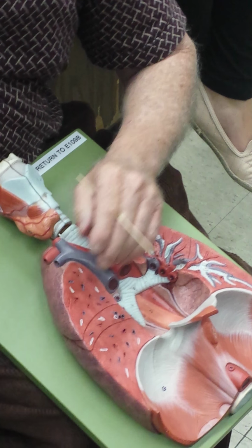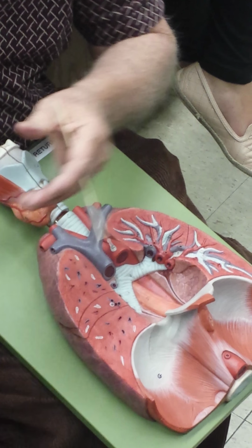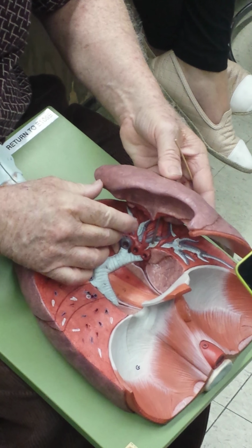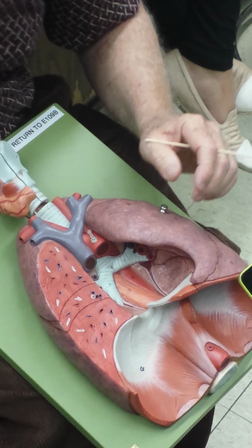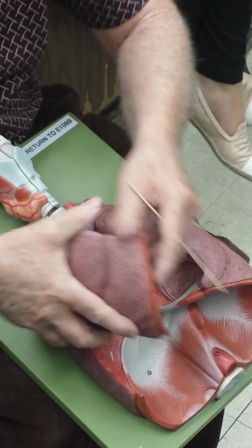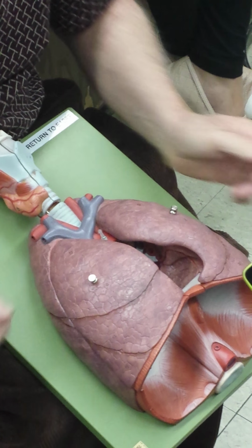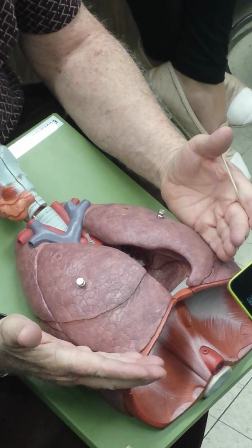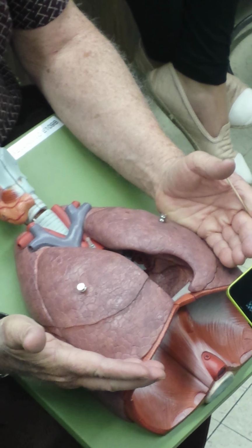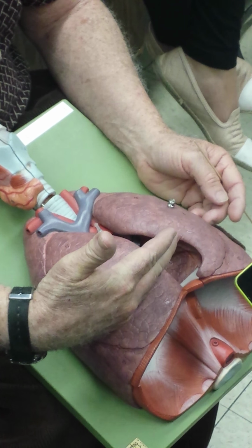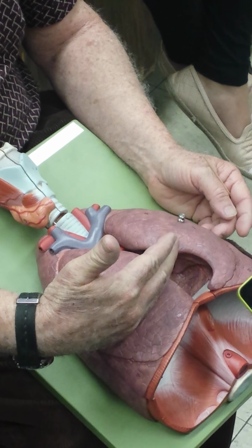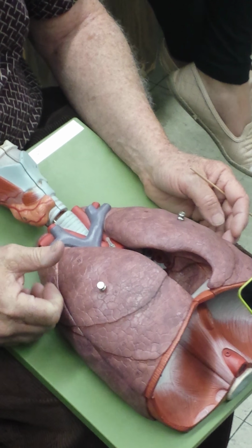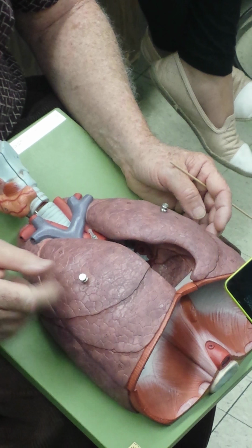Now, if we look, the lung is divided by fissures. We have an oblique fissure on both. We have an extra fissure, the horizontal fissure on the right. And that divides it into superior, middle, and inferior lobes. This one just superior and inferior lobes.